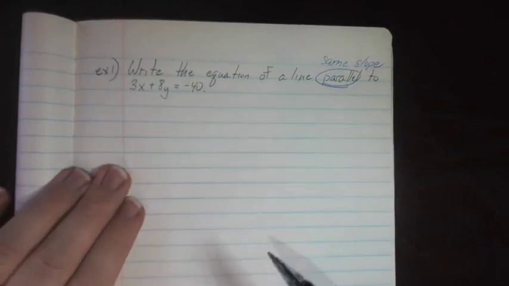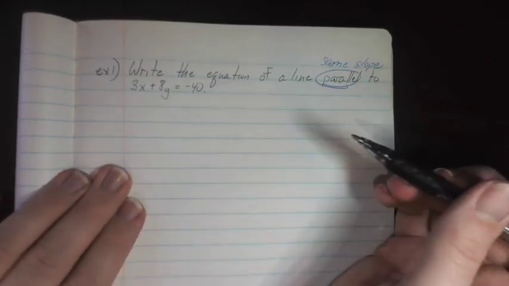The y-intercept can be anything. The slope has to be the same. So first, I need to figure out the slope here. And I'm going to do it by isolating y and making it into y equals mx plus b form.